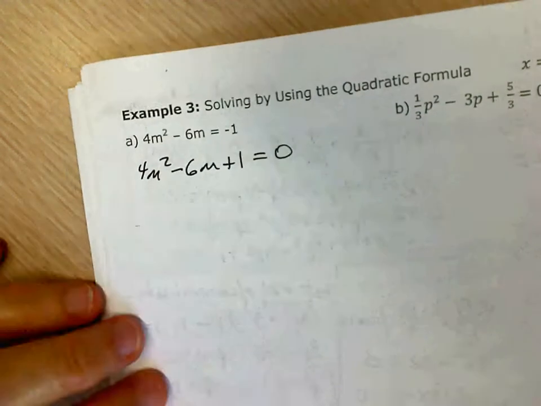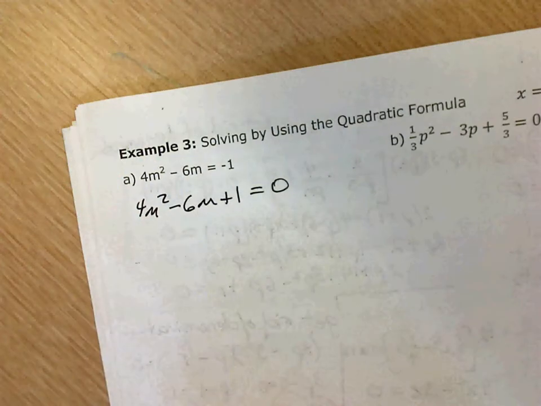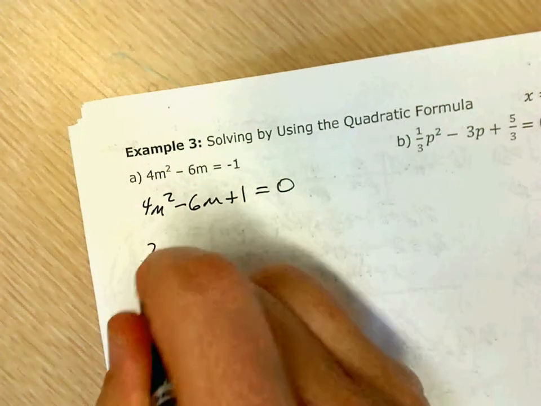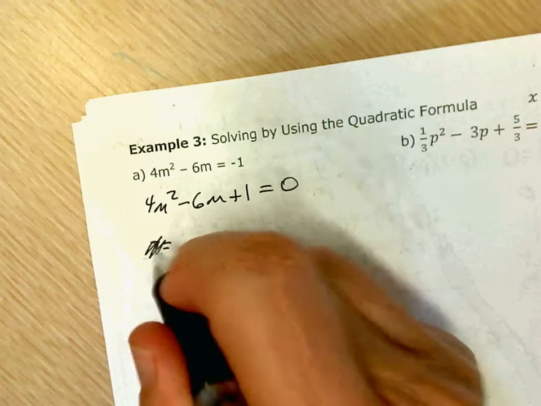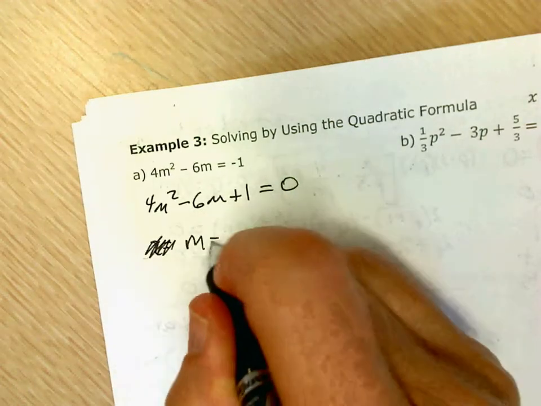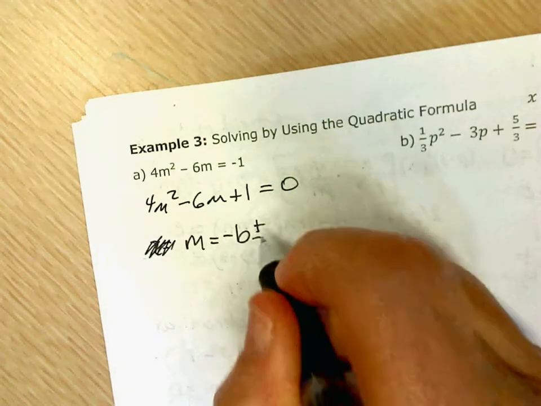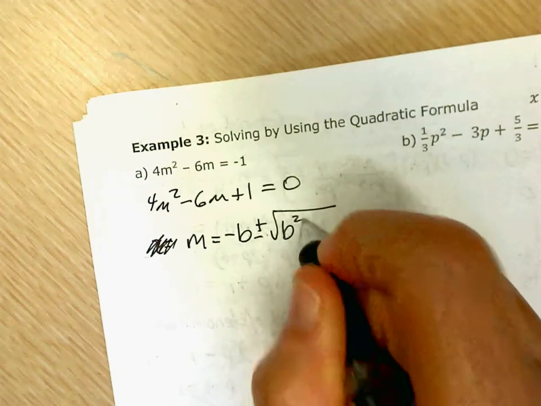Okay, so x equals, oh no, it's an m. Oh, so we'll change it to m. M equals negative b plus or minus the square root of b squared minus 4ac all over 2a.